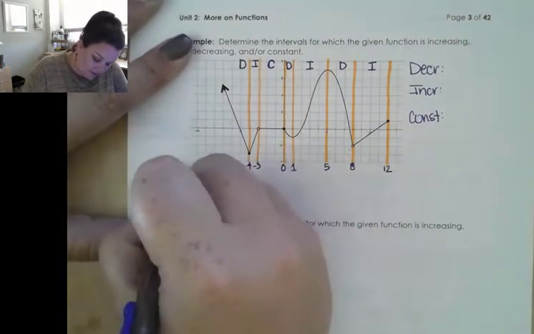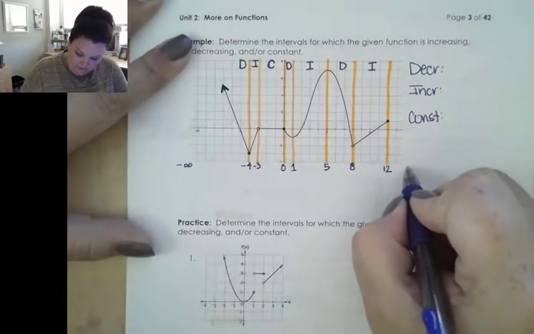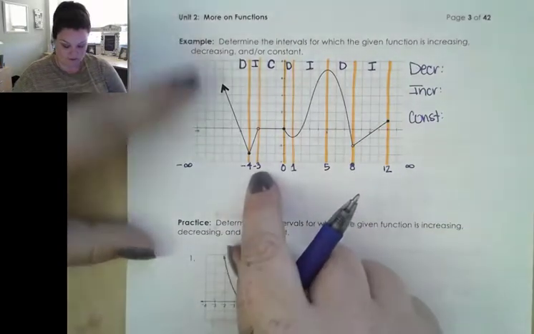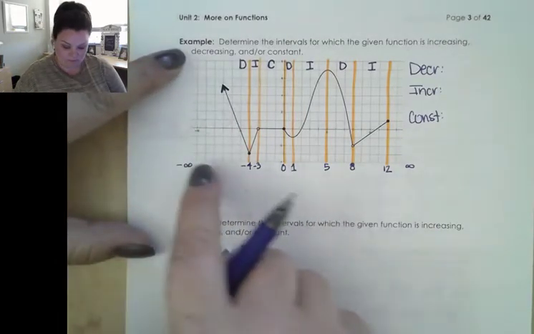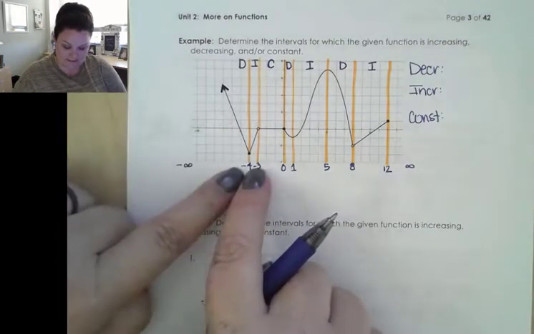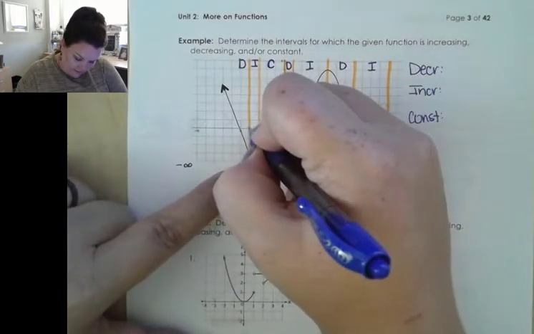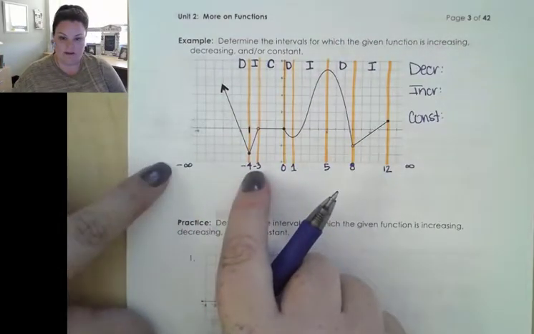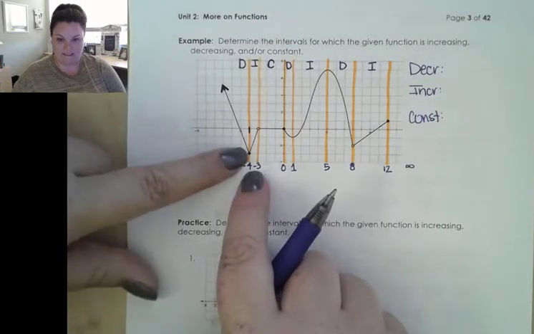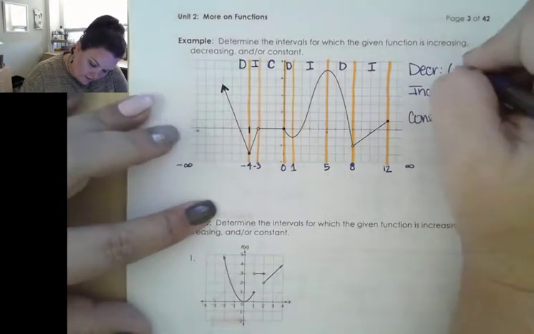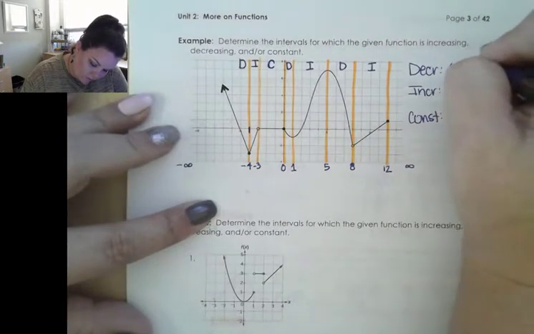So this direction is our negative infinity, this direction is our positive infinity. So this first piece is going to go all the way back to negative infinity, and remember that interval ends at this x value, which is negative 4. So from negative infinity over to negative 4, that piece is going to decrease.